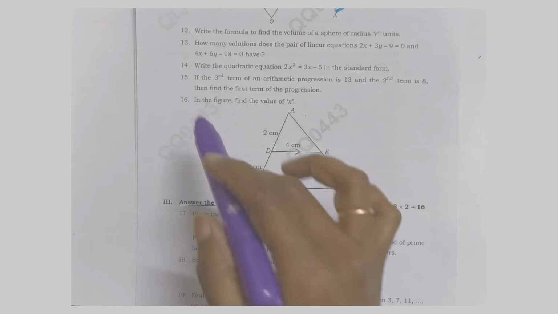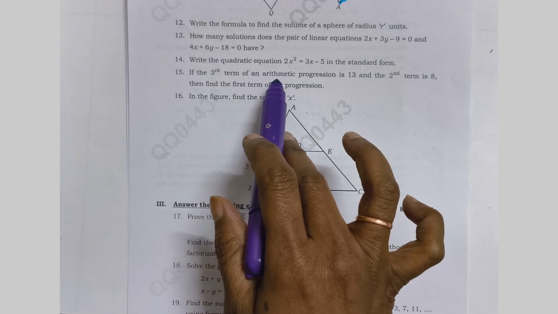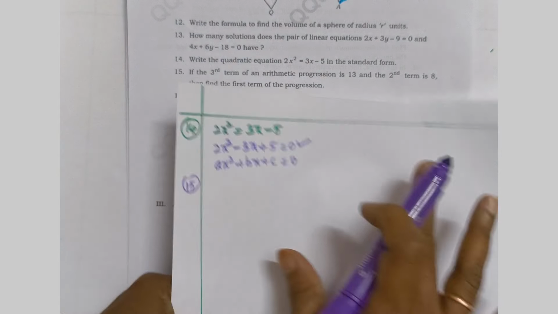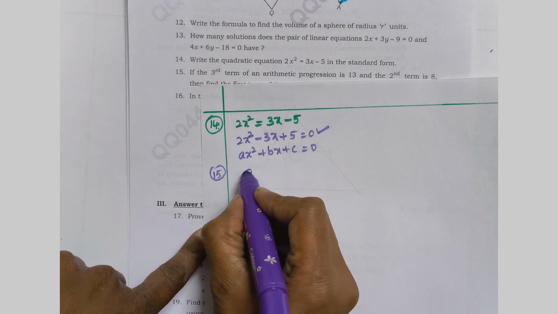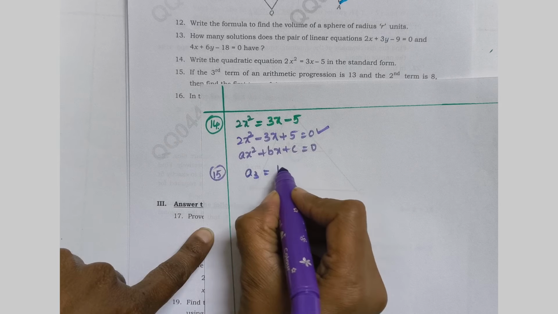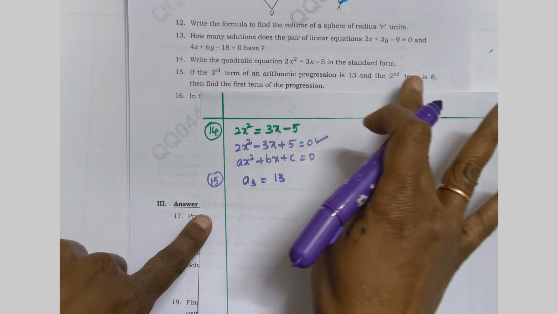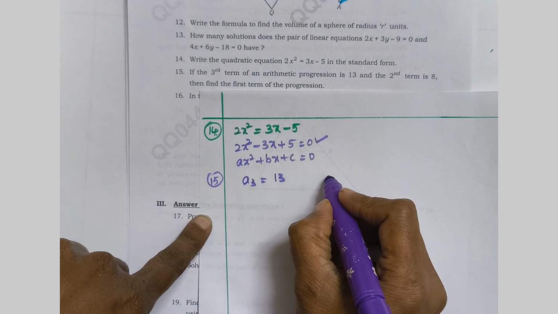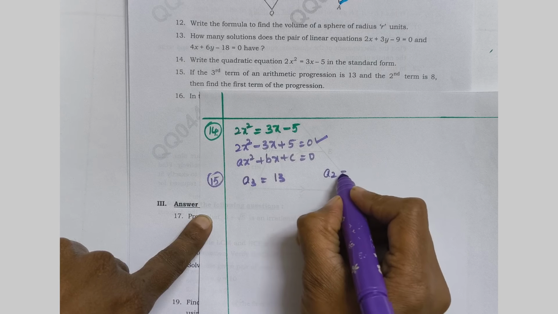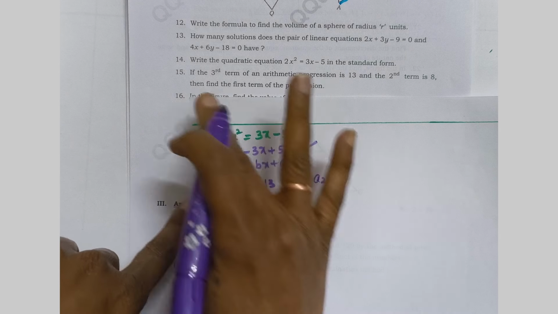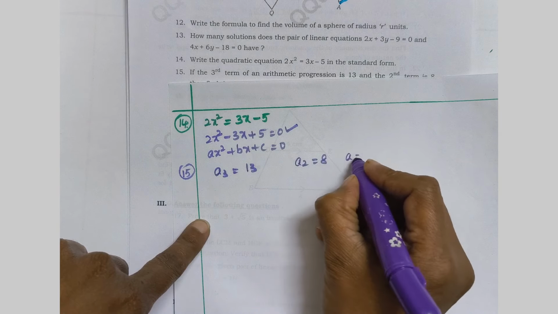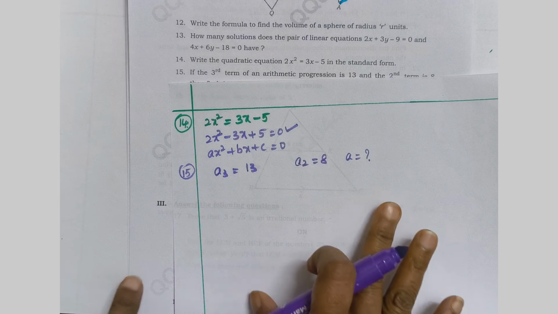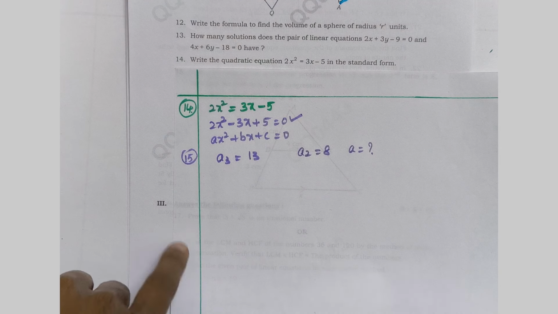Okay. Now 15th question. If the third term of an arithmetic progression is 13, third term means A3. A3 is equal to 13. Next, the second term is 8. Second term means A2. A2 is equal to 8. Next, find the first term of the progression. First term is A, the question mark. A3 is 13, A2 is 8 given; A we will find.